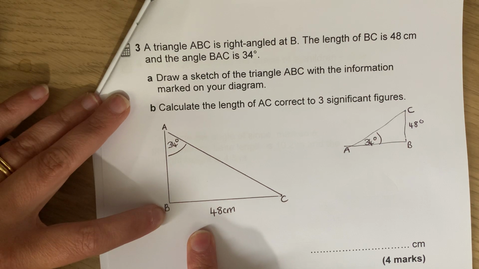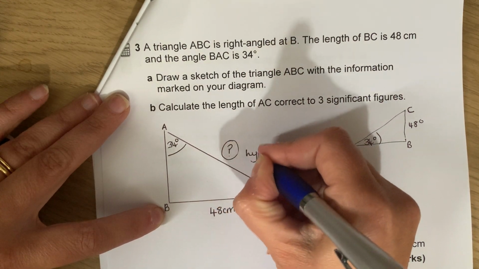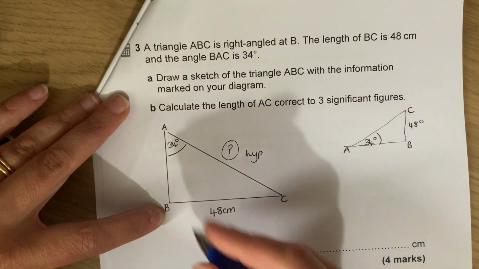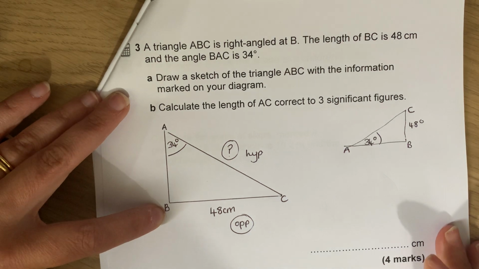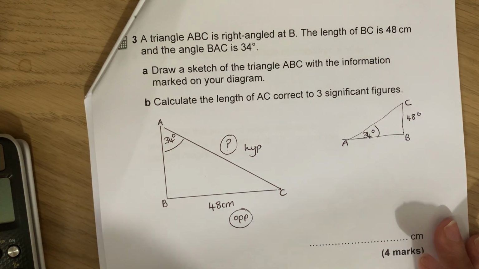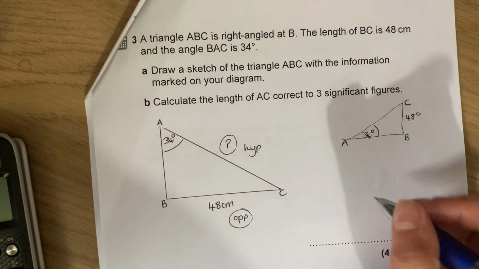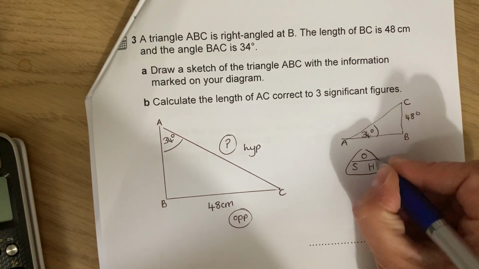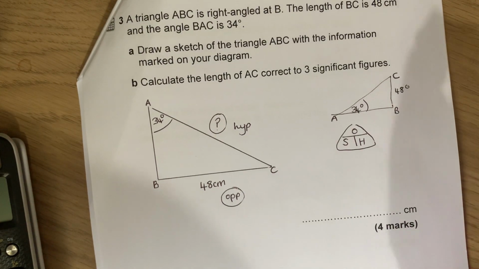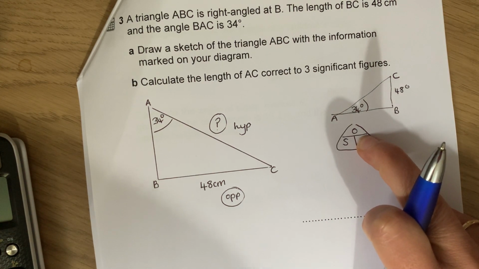We want to find the length of AC, so we are wanting to find the hypotenuse. And this one therefore will be the opposite. So which of my sine, cos or tan uses hypotenuse and opposite? And that will be sine. Okay, so we know that SOH, going back to our way that we did it before, so we're wanting to find the hypotenuse. So hypotenuse is equal to opposite over sine.